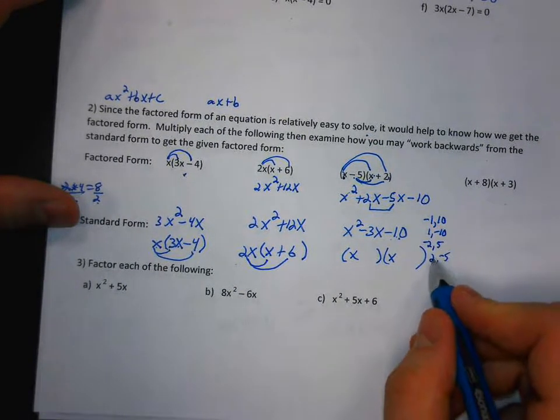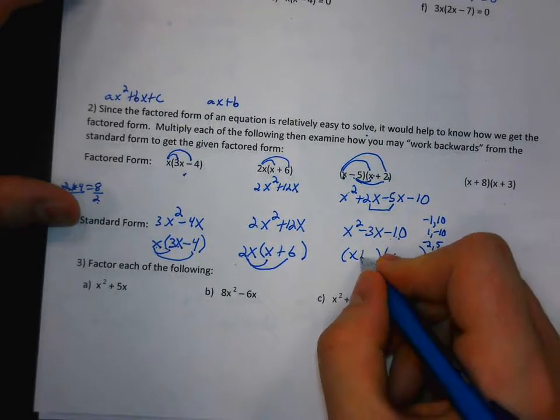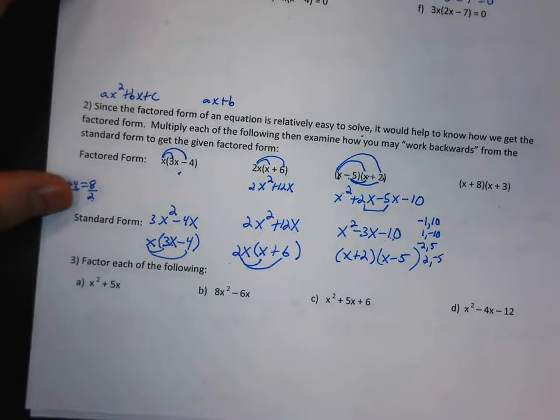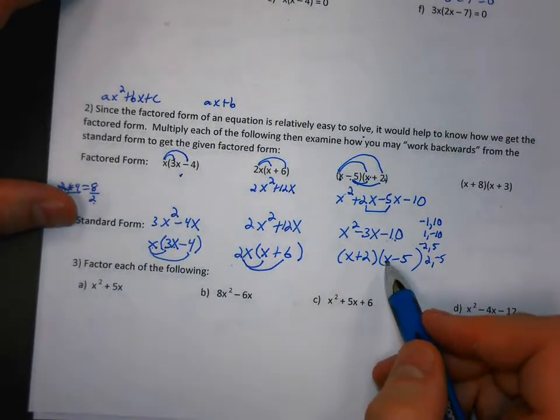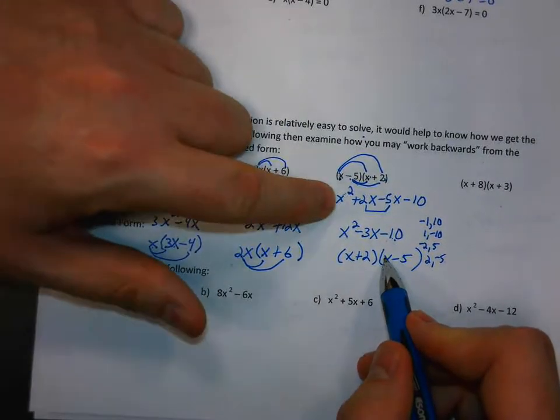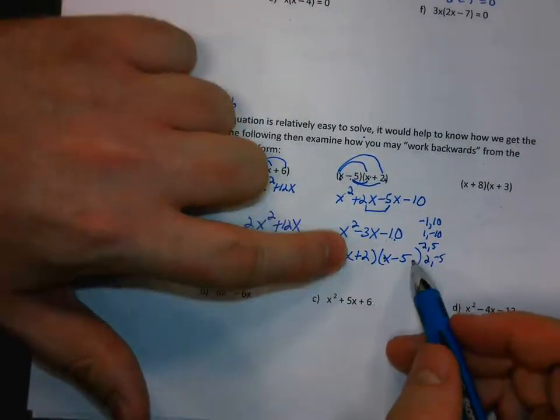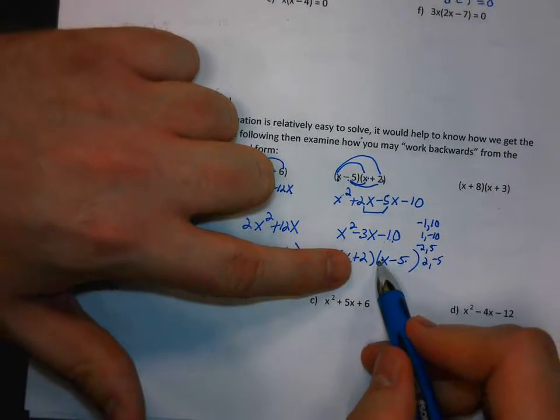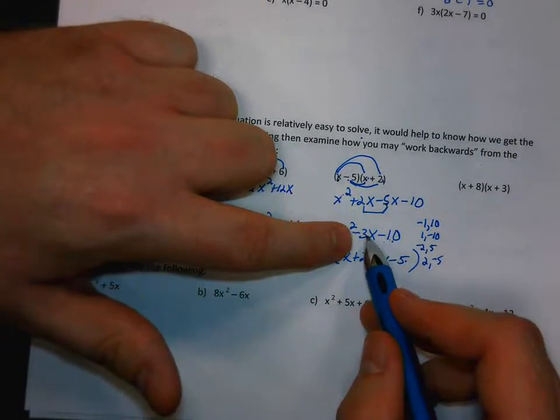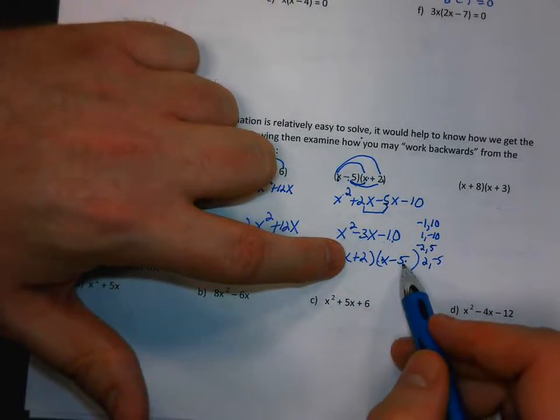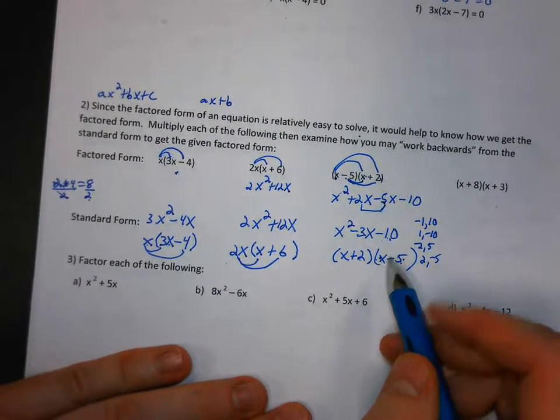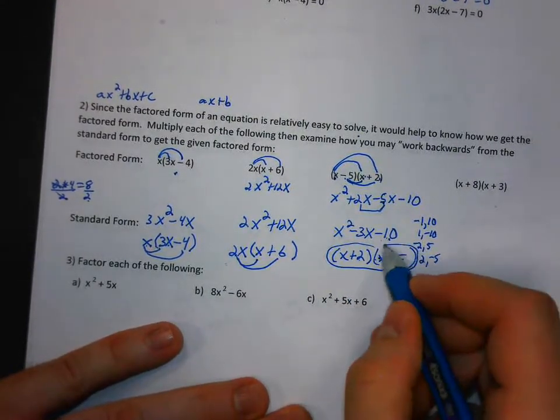Yep, negative 5 plus 2. So if we do a plus 2 and a minus 5, that should work. And you should be able to multiply it back out and get what you started with. So x times x is x squared, which is good. And then you have negative 5x plus 2x, which will give you negative 3x. And then positive 2 times negative 5 is negative 10. So that works. So this is the factored form right here.